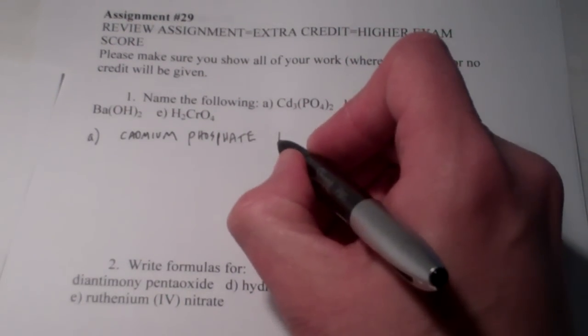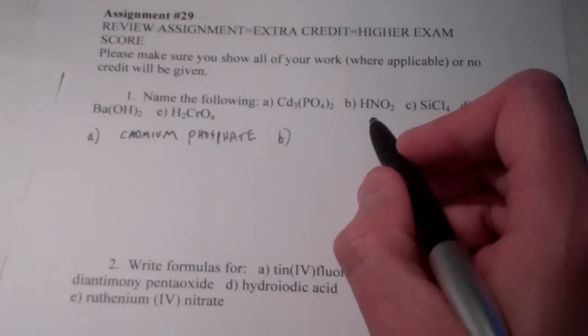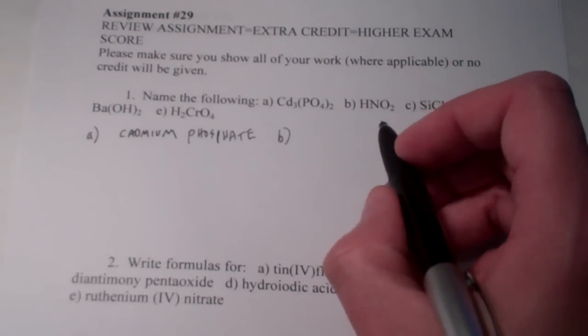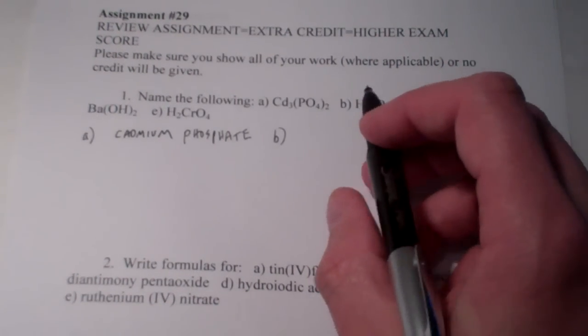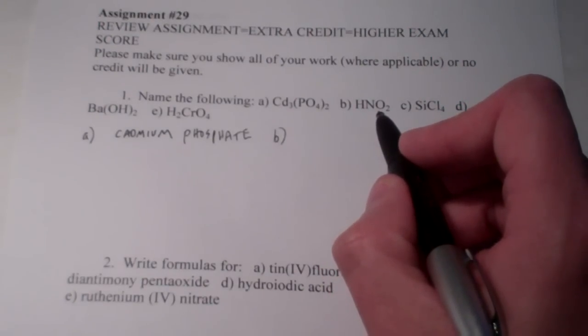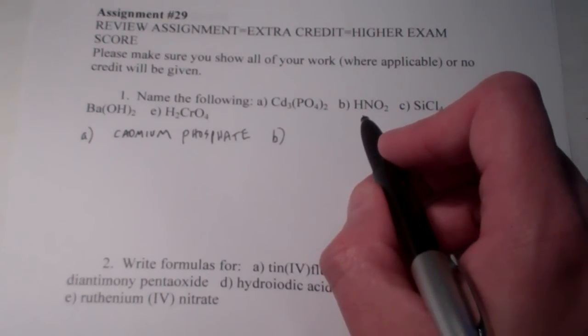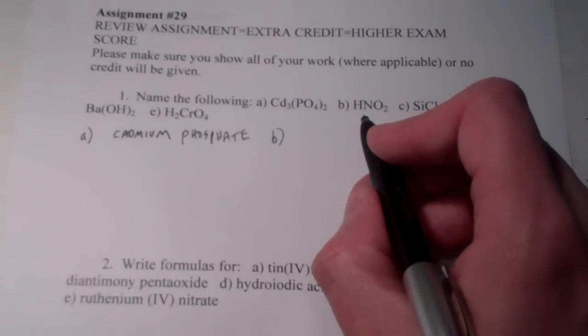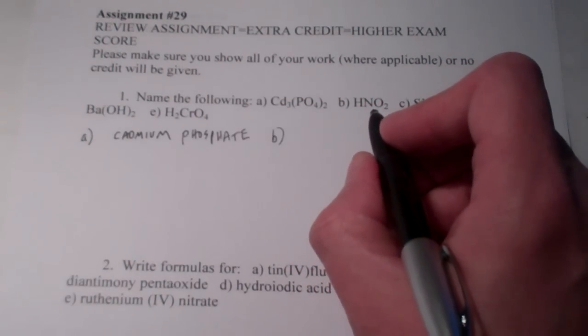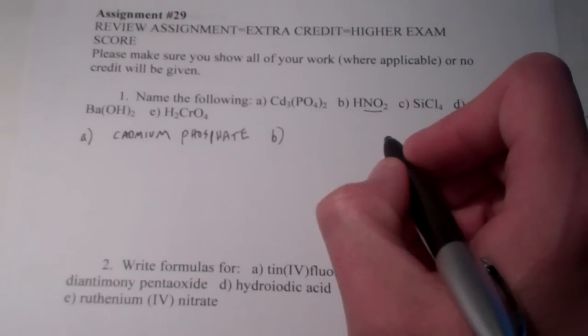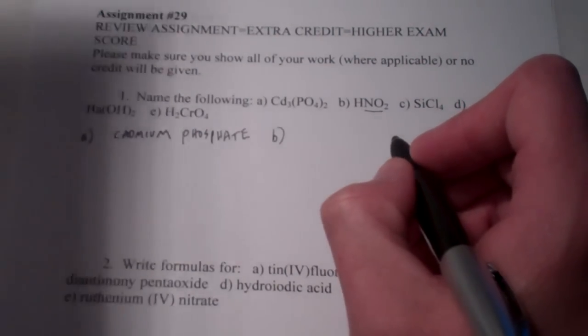Now letter B, hopefully you can recognize as an acid. It's a ternary acid or oxyacid. It has hydrogen bonded to a polyatomic ion. To name these, we do not start with hydro. To name ternary or oxyacids, we look at the polyatomic ion and we change the ending.